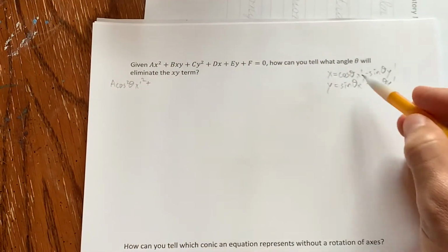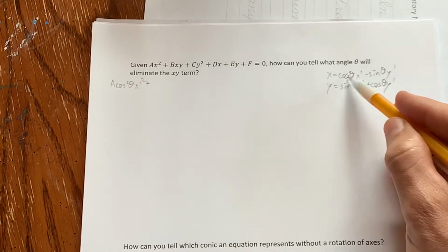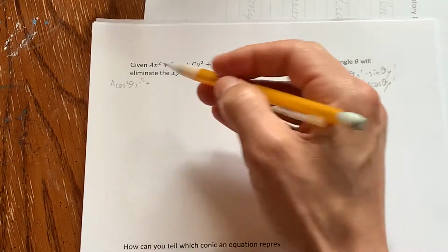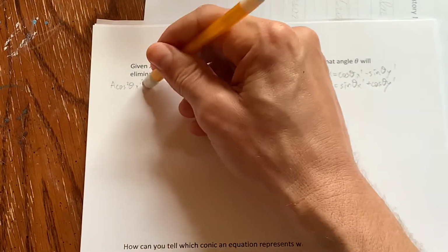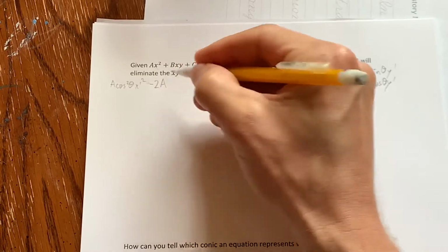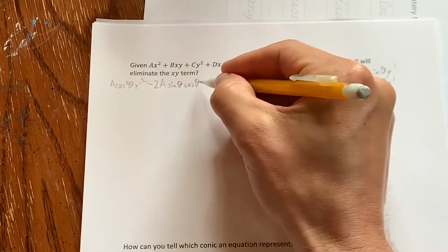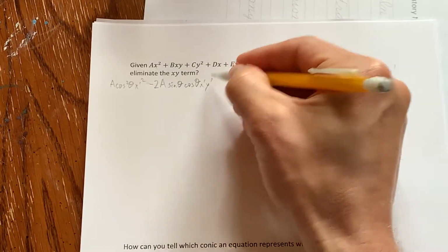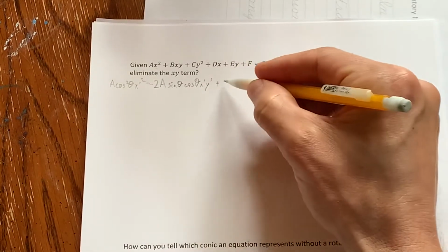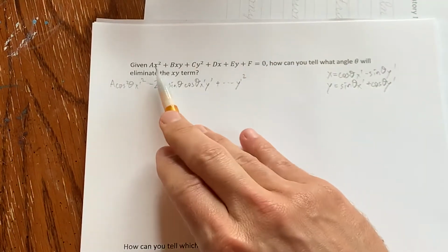Plus, what's your next term? Well, you're going to get this cross term, minus 2 sine theta cosine theta x prime y prime times a. So let's see, I ought to put in a minus here. Minus 2a sine theta cosine theta x prime y prime. Plus some term y prime squared will come out of that.